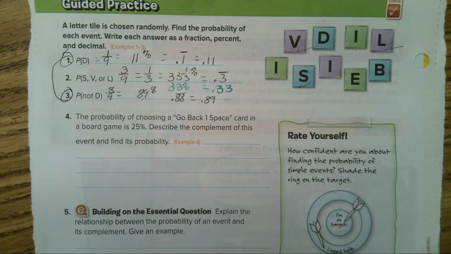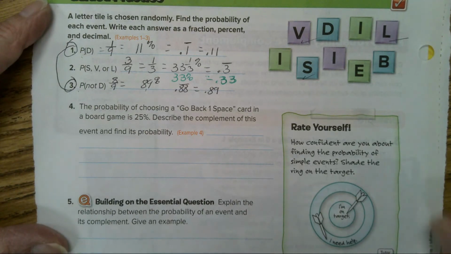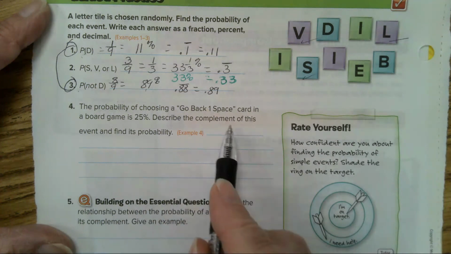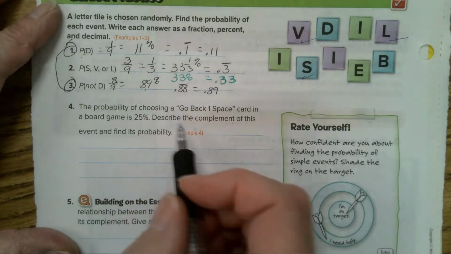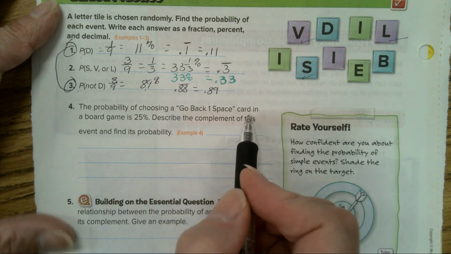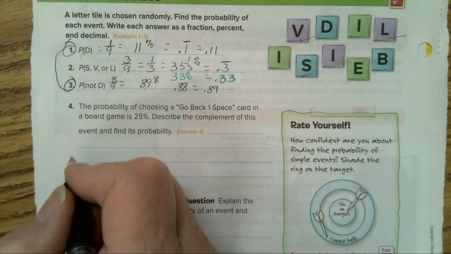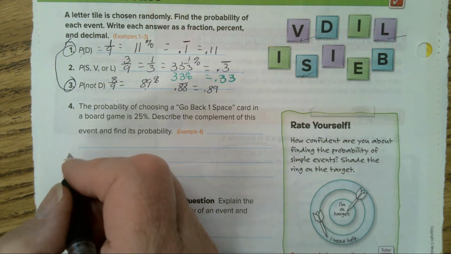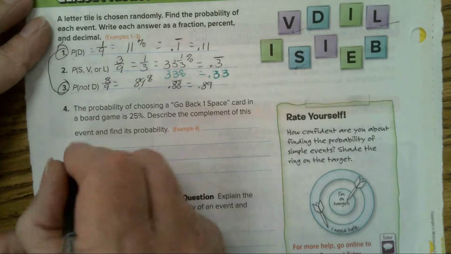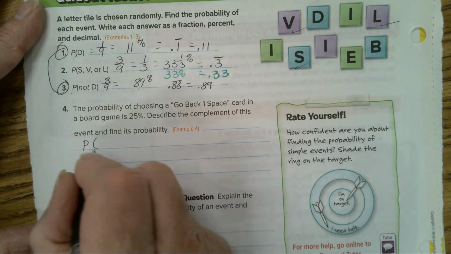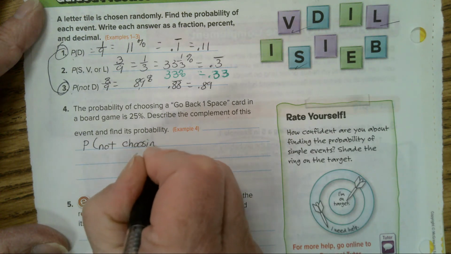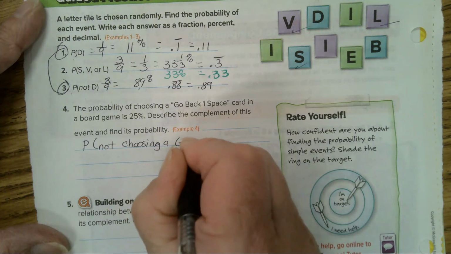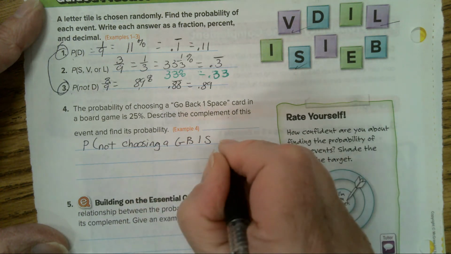Number 4, the probability of choosing a go back 1 space card in a board game is 25%. Describe the complement of this event and find its probability. Okay, the probability of choosing a go back 1 space card is 25%. So the complement of that event would be the probability of not choosing a go back 1 space card.